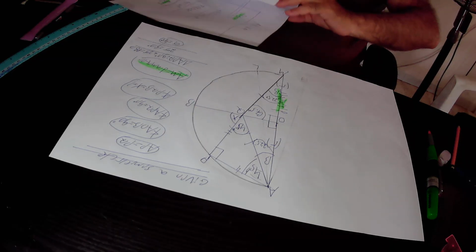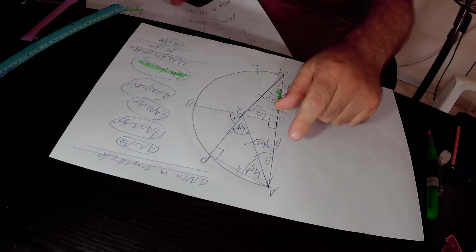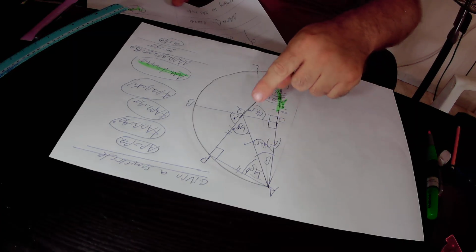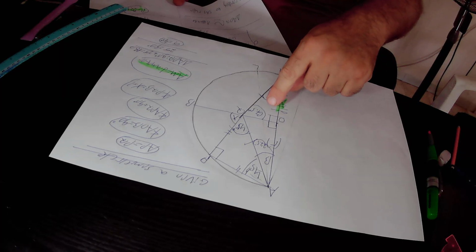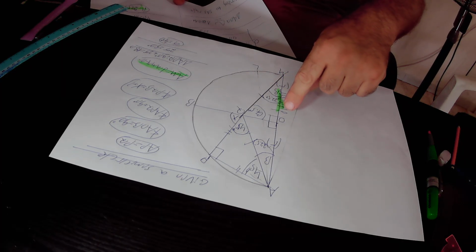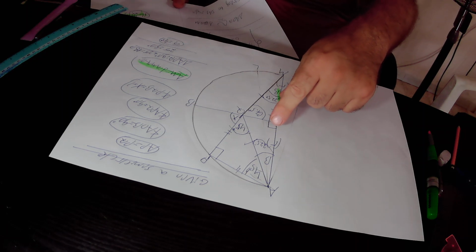That is to say, we proved that those two sides and the angle included between them in the right triangle AOQ are correspondingly equal to those two sides and the included angle in the right triangle OQM. And therefore, those two right triangles are congruent according to the side-angle-side rule.